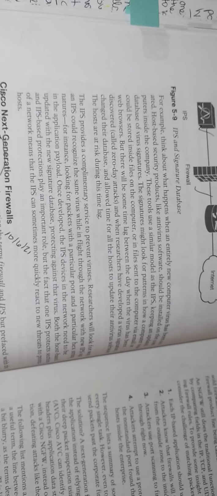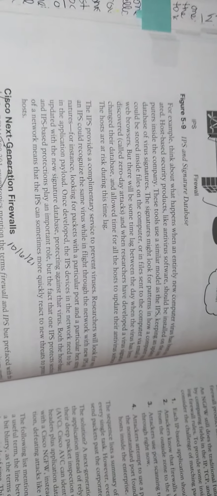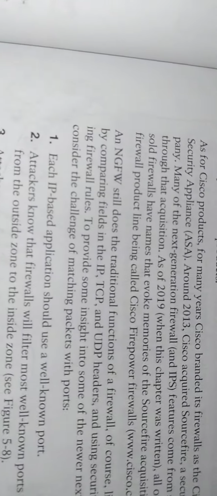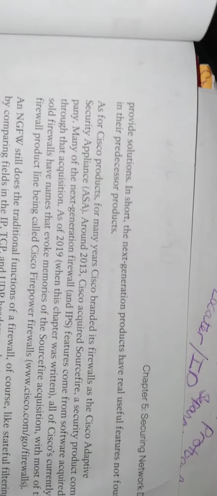Some of the changes that have required new security features include the proliferation of mobile devices that leave the enterprise, connect to the internet, and return to the enterprise, creating a new level of risk. Also, no single security function or appliance, firewall, IPS, anti-malware, can hope to stop some threats. So the next generation tools must be able to work better together to provide solutions. In short, next generation products have real useful features not found in their predecessor products.